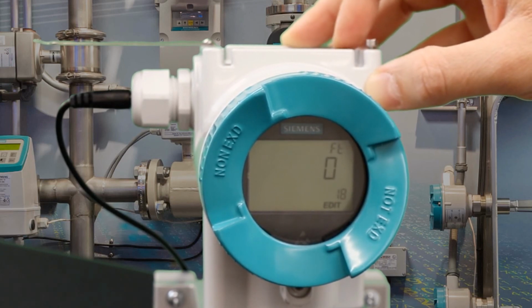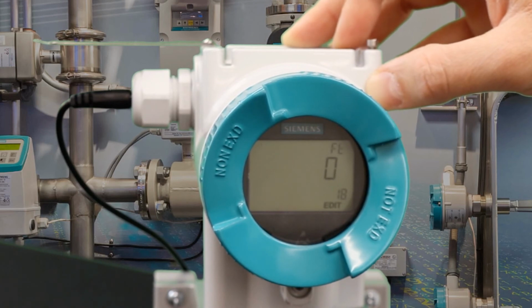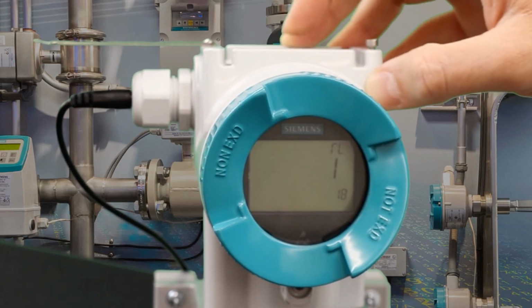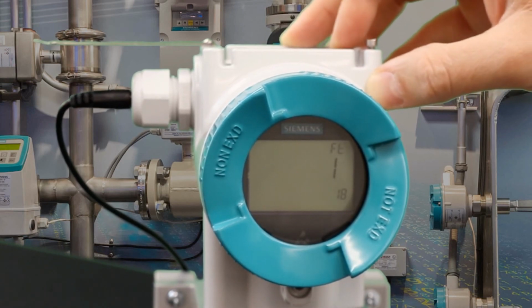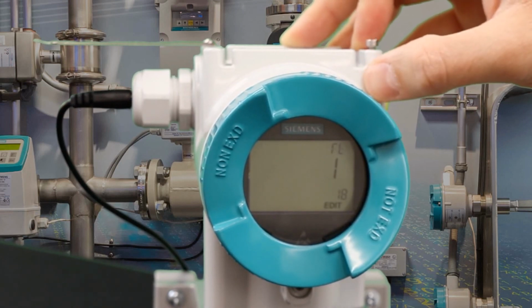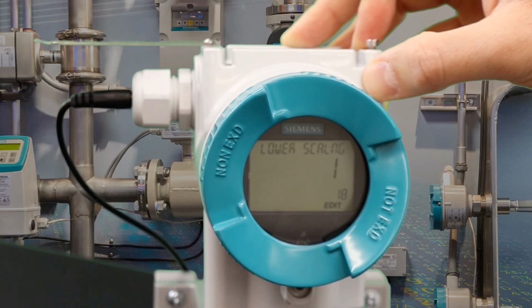Keep in mind, this is your chance to offset the 1 foot. And the way to do that is to click on the right arrow, push it up, now it's 1. Go to the right, press on the right arrow, now you lock that. And that way, whenever your pressure transmitter senses 0 pressure, it will show up on your display as 1 foot.